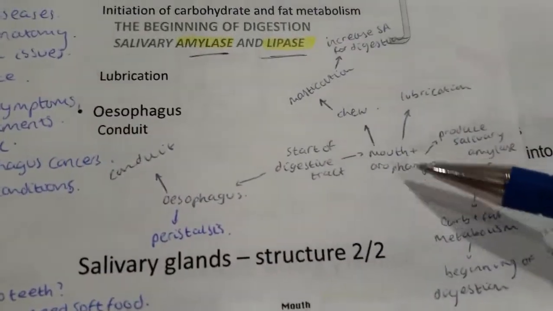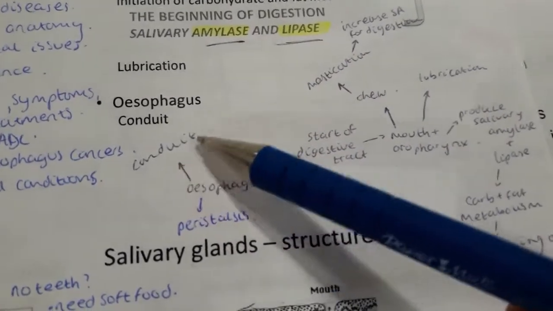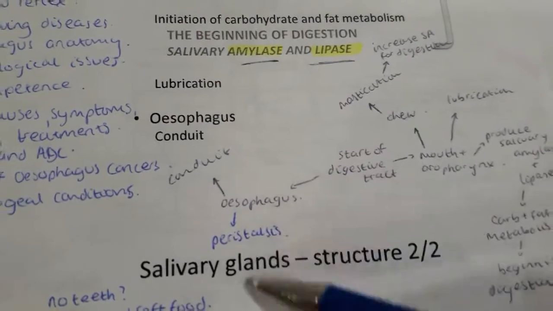Once the food has gone from the mouth and the oropharynx to the esophagus, what happens? It passes down the esophagus. The esophagus is a conduit, which is a passage, and the food moves down by peristalsis.